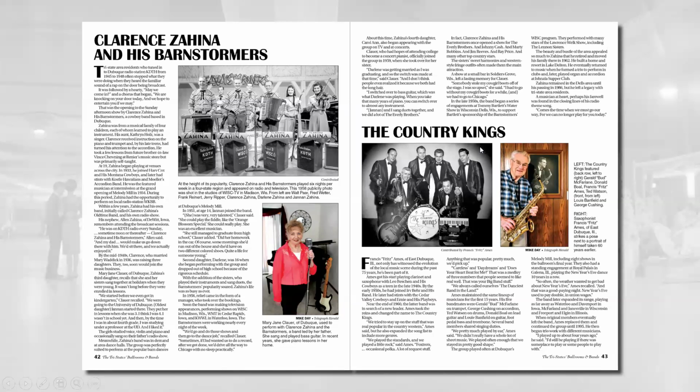At right is the Country Kings, formed by Fritz Ames. And when I went to Fritz's house, I noticed he had this photograph of himself taken 60 years earlier with the saxophone. So we kind of tried to recreate that for his portrait.